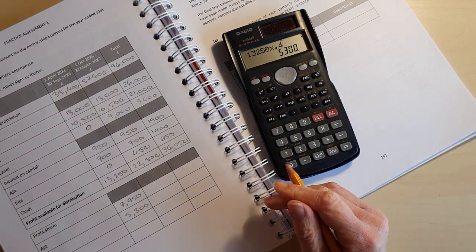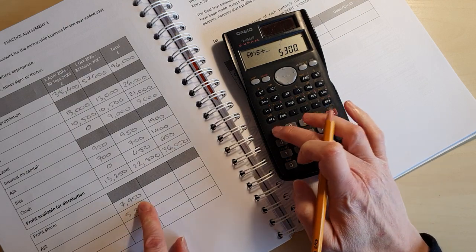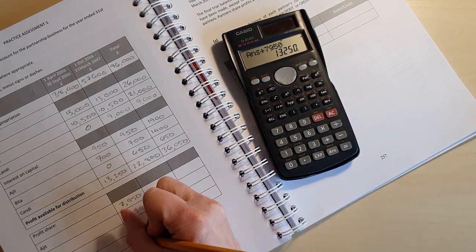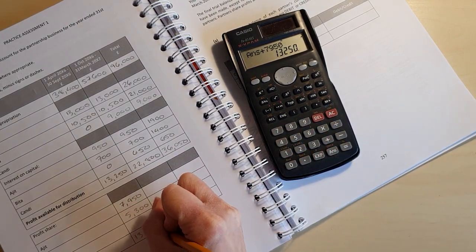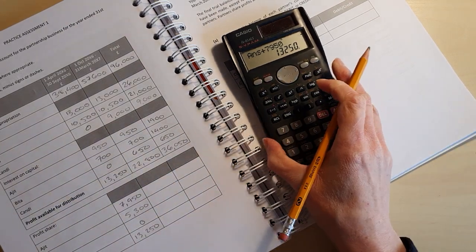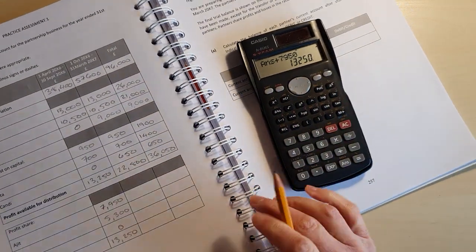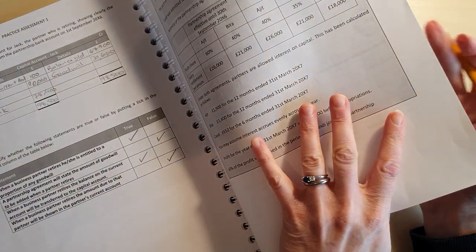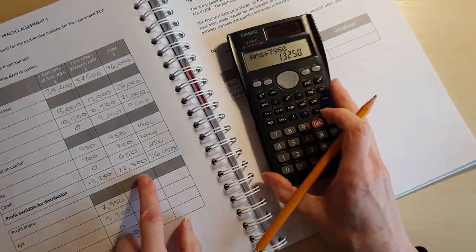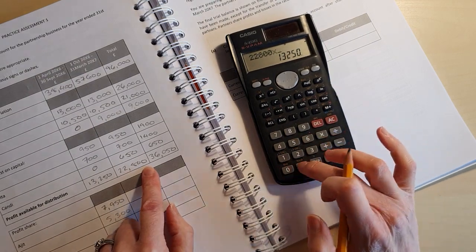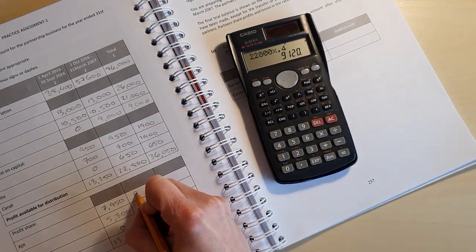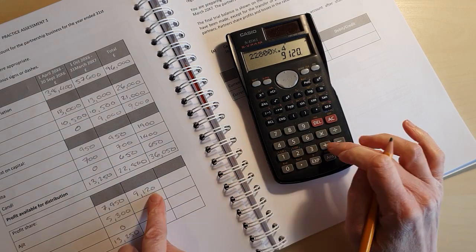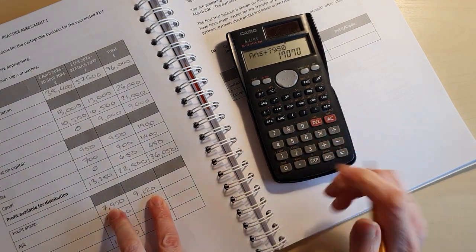Total profit distributed plus 950 is equal to 13,250. And then we have 40%, so 22,800 times 0.4, 9,120 plus 7,950.